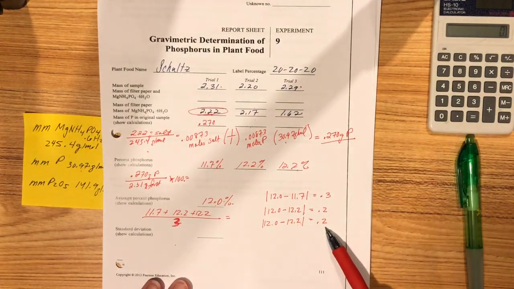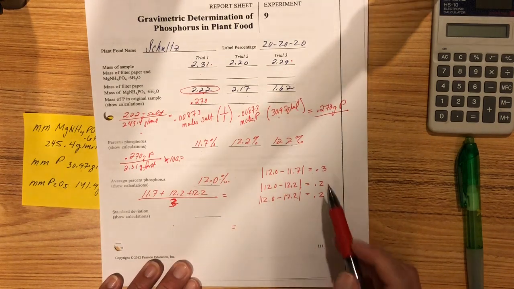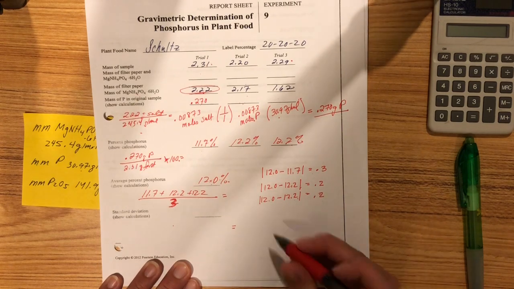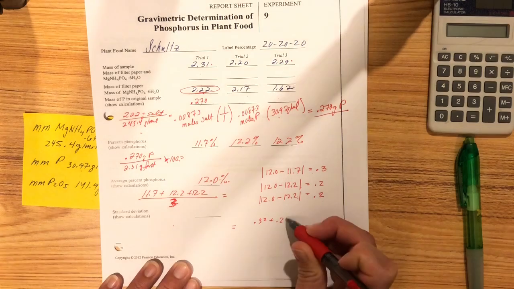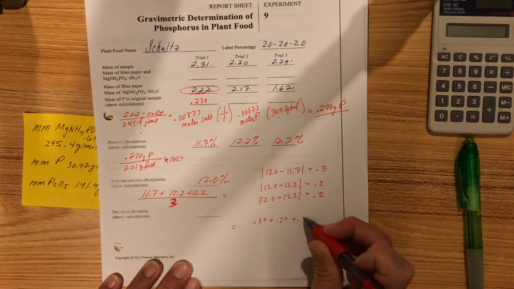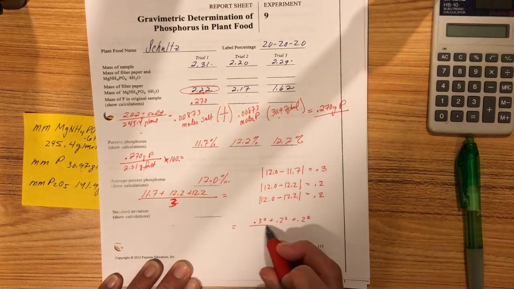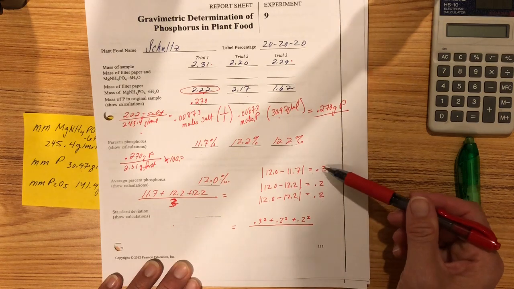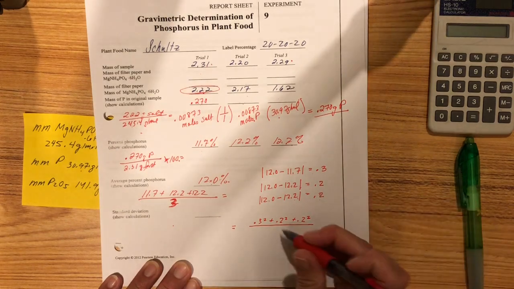And then in order to calculate standard deviation, okay, you're going to square each one of your differences here. So 0.3 squared plus 0.2 squared plus 0.2 squared, okay? And we're going to divide that by however many trials we have minus 1. So we have 1, 2, 3 trials, minus 1 is 2.